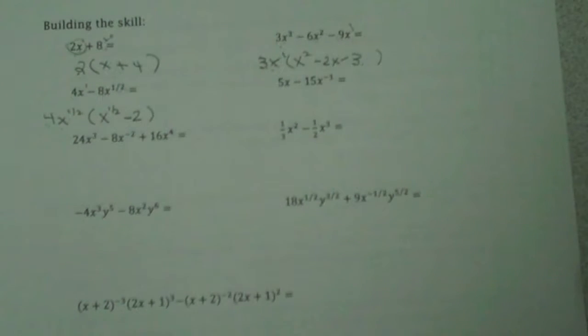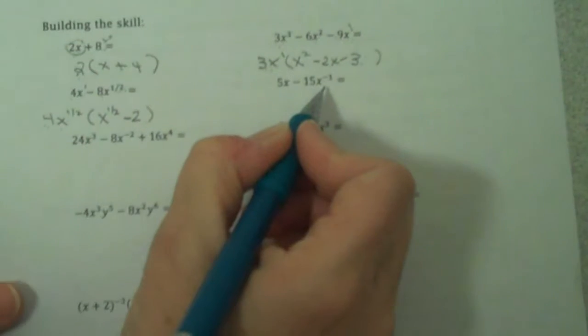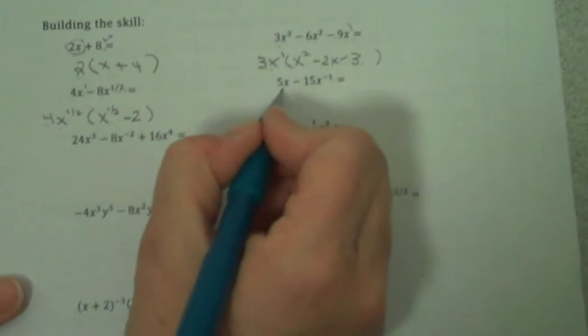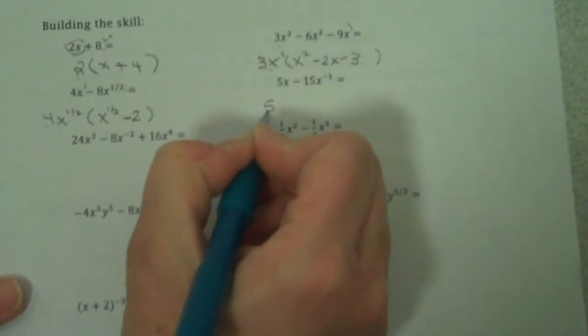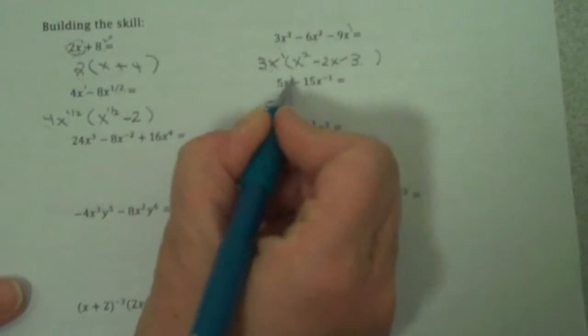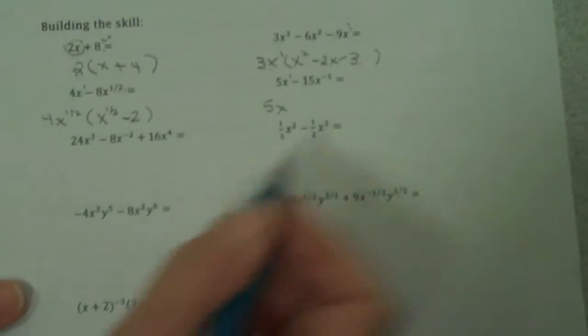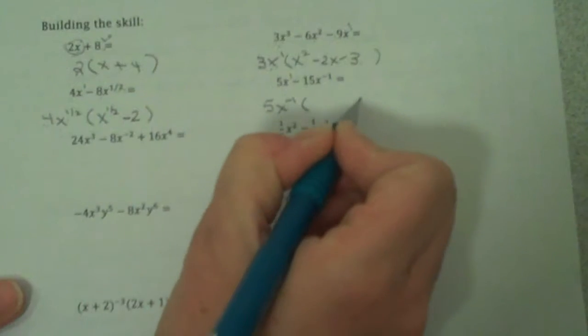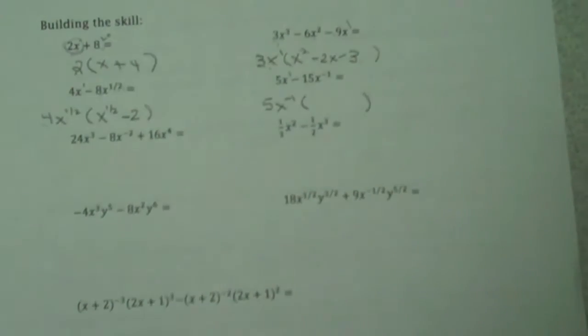So we can factor out a fractional exponent, and there are going to be times where we want to do that. We can factor out a negative exponent. So here, 5 and 15, we'll pull out a 5, and when we compare 1 and -1, we want to factor out the lower of the two. So we're going to factor out a -1, and now we're going to go decide what's left.